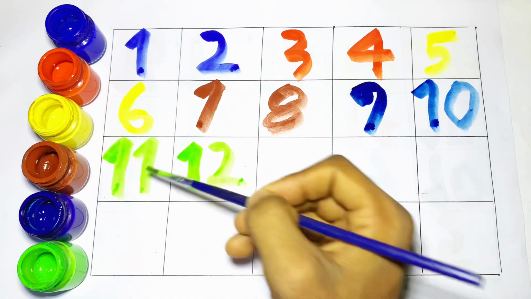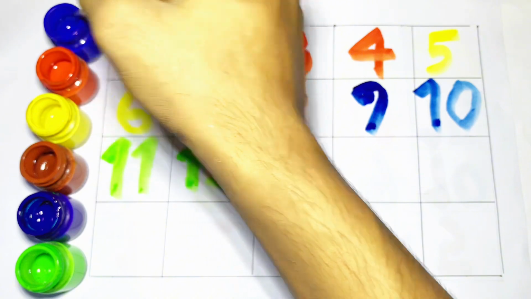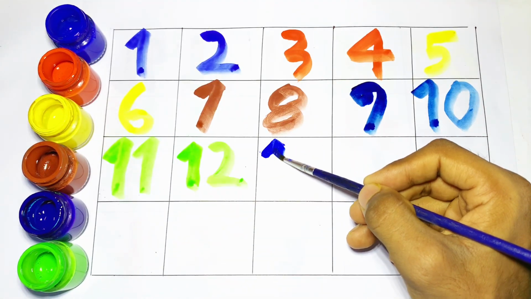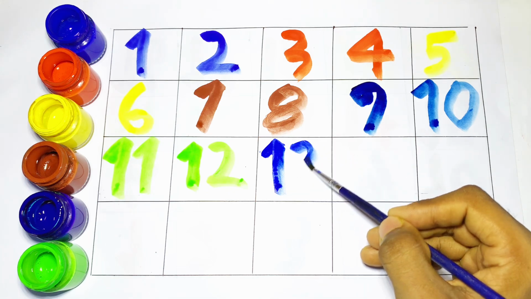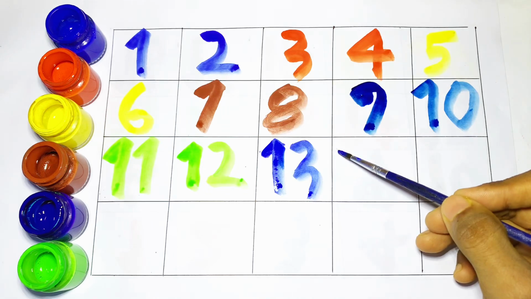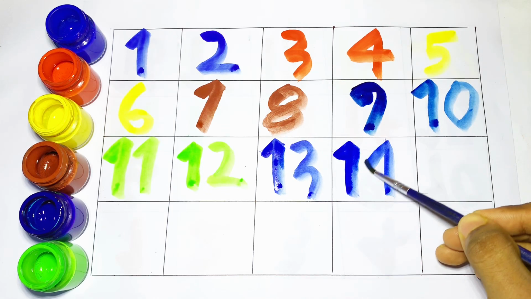Kids, now write 13. The number 13, and use sky blue color. Kids, again use sky blue color and draw 14. The number 14.